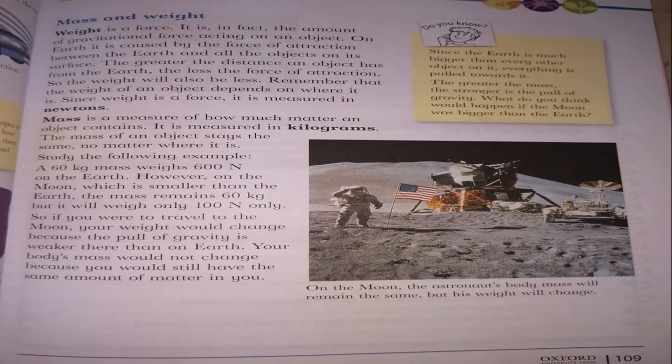Your body's mass would not change because you would still have the same amount of matter in you. But weight will change because the gravitational force is weaker on the Moon. So that's why mass will be the same, but the weight will change. On the Moon, the astronaut's body mass will remain the same, but his weight will change.